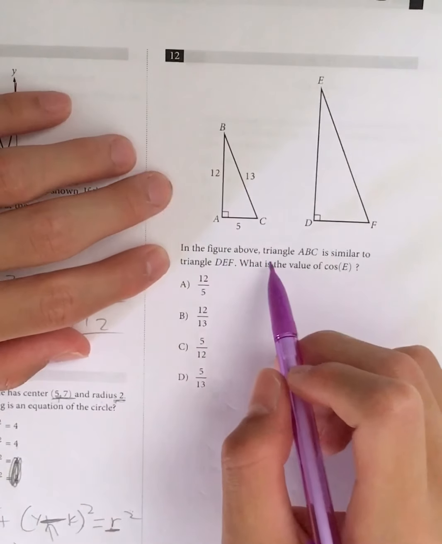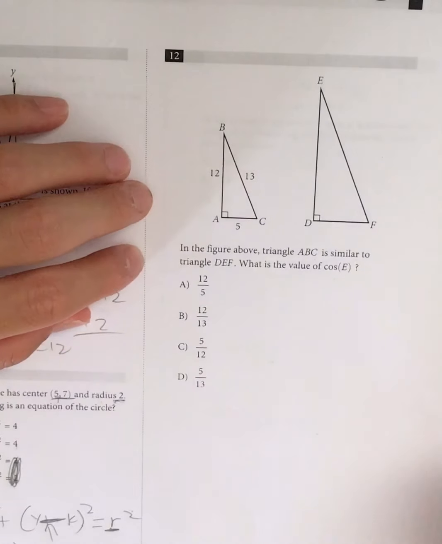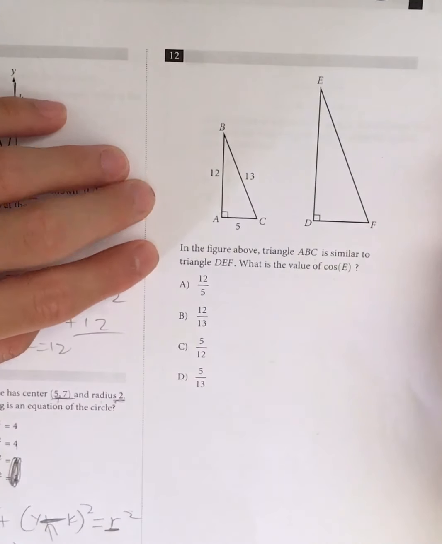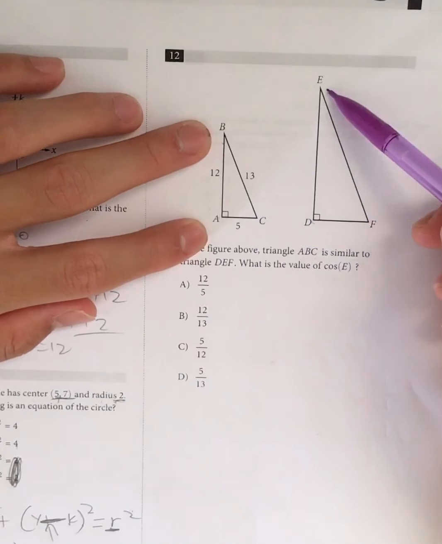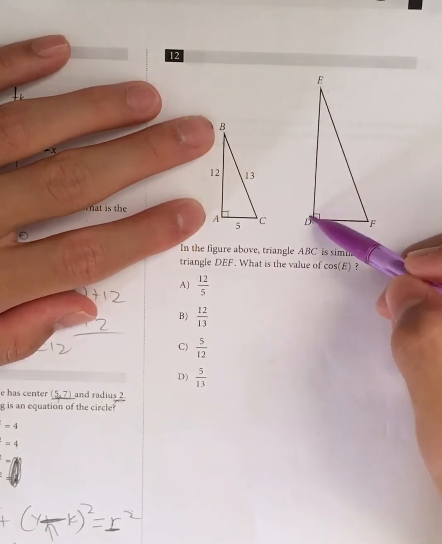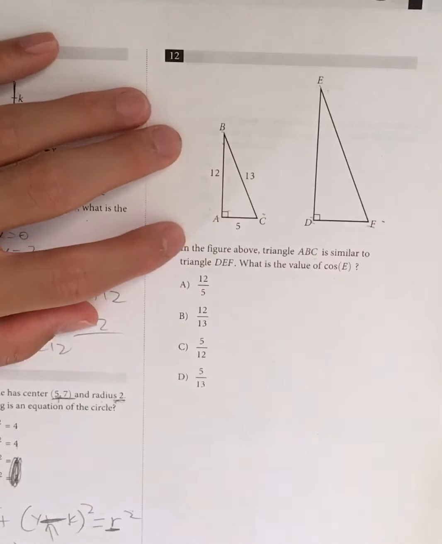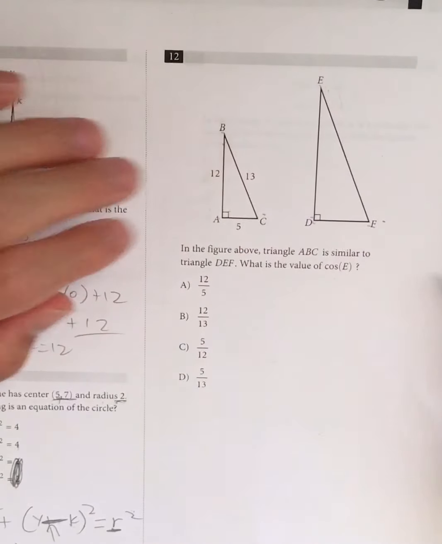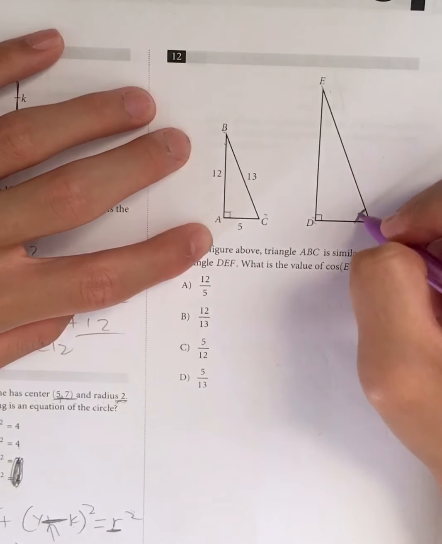In the figure above, triangle ABC is similar to triangle DEF. What is the value of cos of E? All right, if they're similar, that means that AB and DF are similar. AC and DF are similar. BC and EF are similar, right? All sides are similar. So cos of E. Cos of E. What is cos equal to?